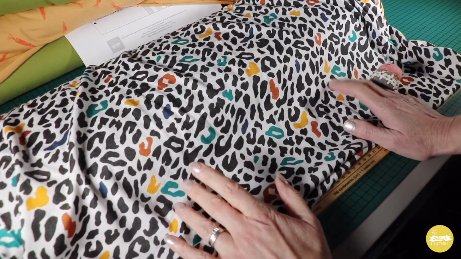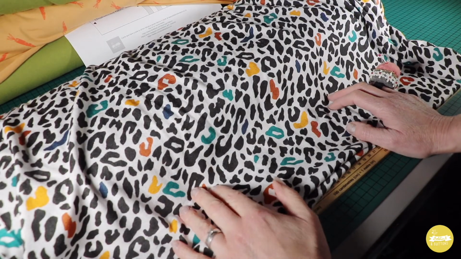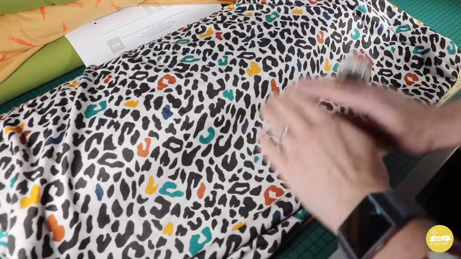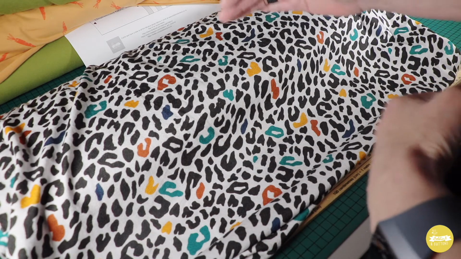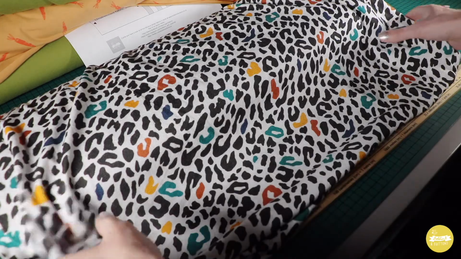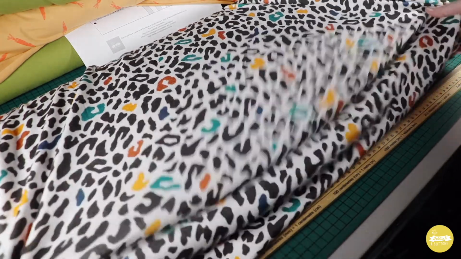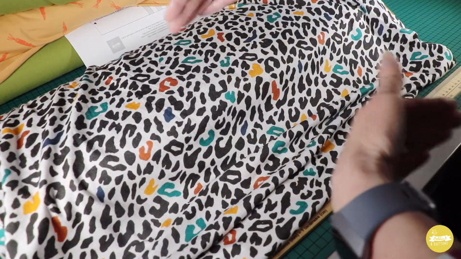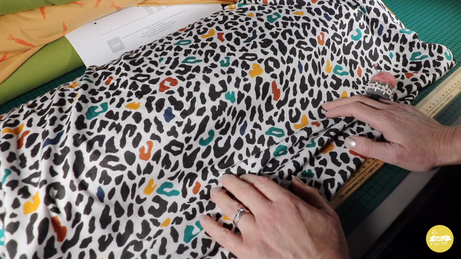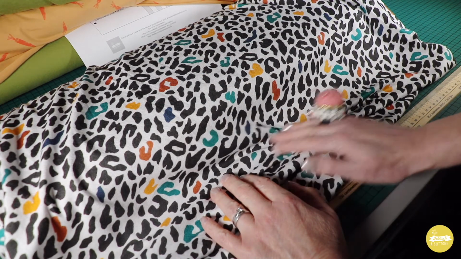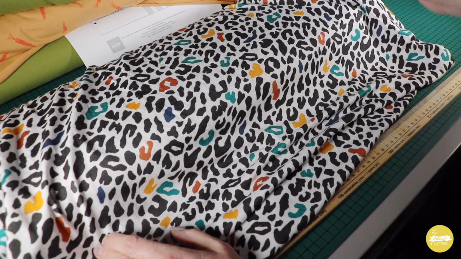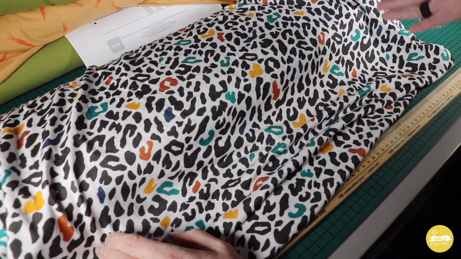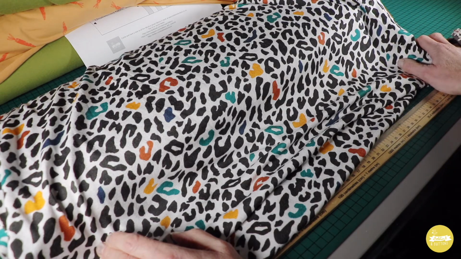One last thing I want to mention about stretch is that fabrics can stretch across the width only, or they can stretch across the width and down the length. A fabric that stretches across the width only but is rigid in the length is called a two-way stretch, and a fabric that stretches in both directions is called a four-way stretch. Both these percentages of stretch can be measured in exactly the same way.